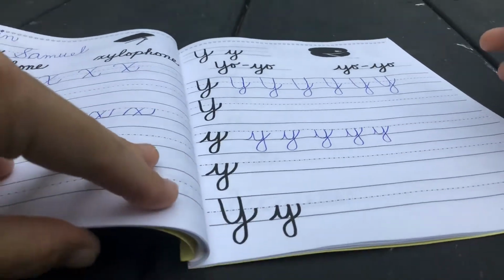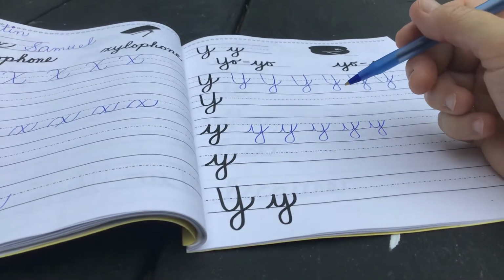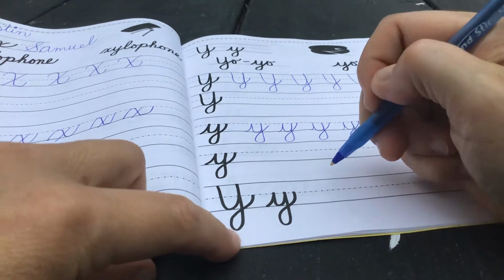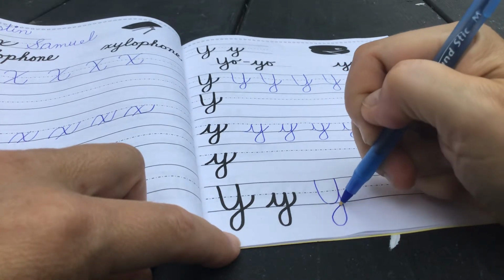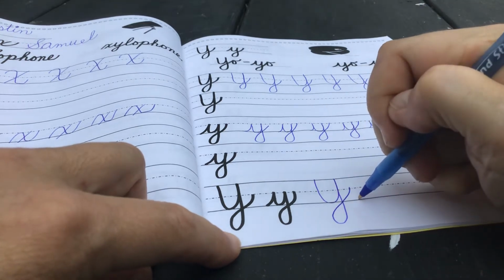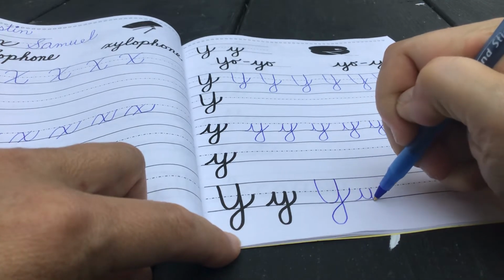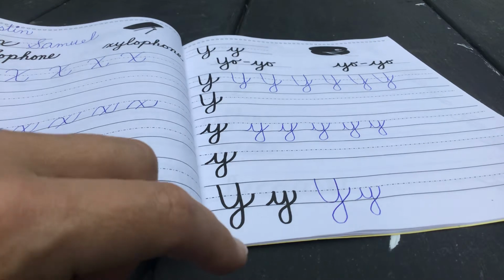Okay, now we'll do our capitals and our lowercase. So capital, down, into the basement, loop, and back up. And lowercase is up, down, loop, and up.